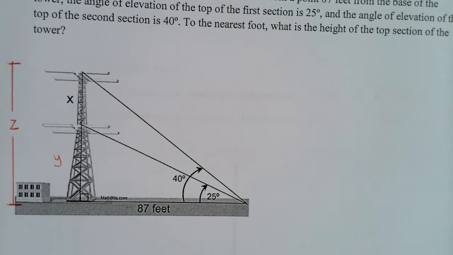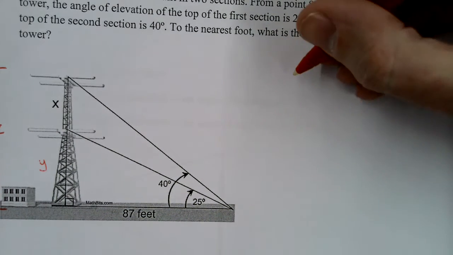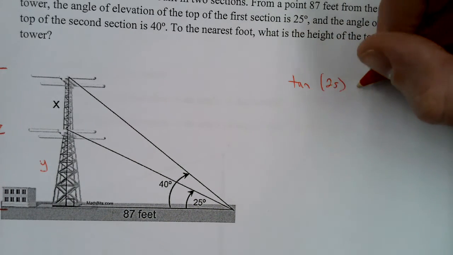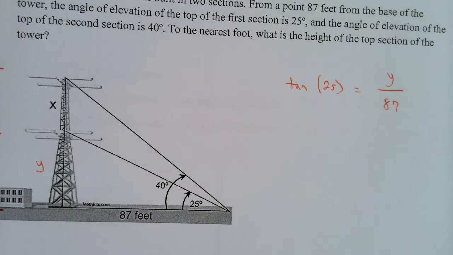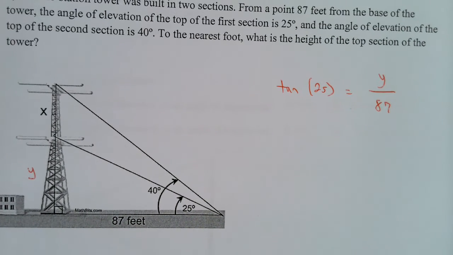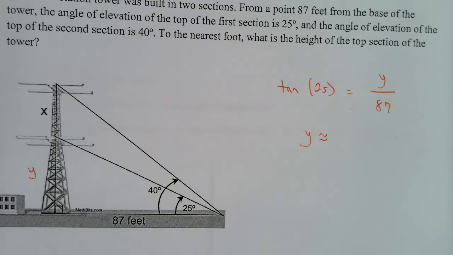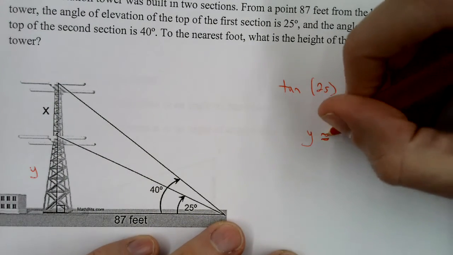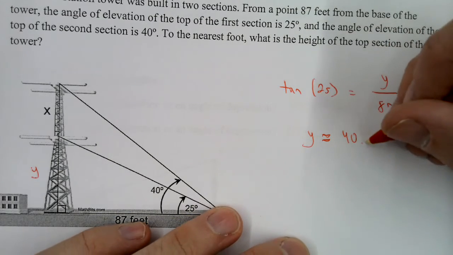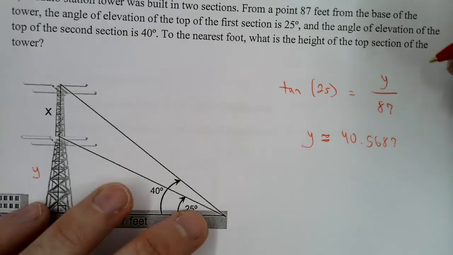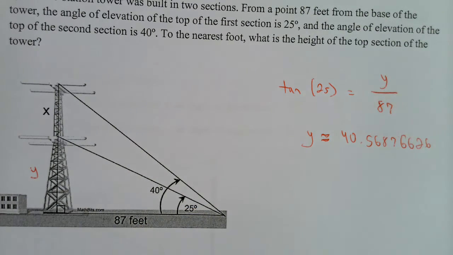Okay, let's solve for y first. Tangent of 25 degrees equals y over 87. That means y equals 87 times tangent of 25, which is approximately, I'm not going to round until the end, 40.56876626. That's y.